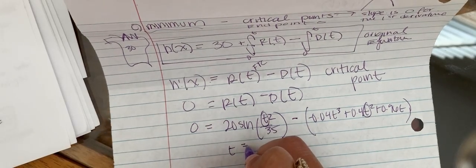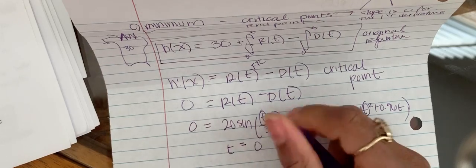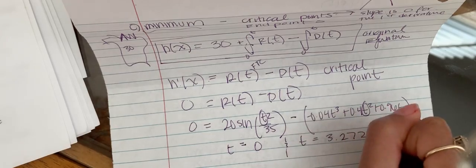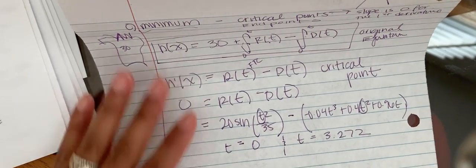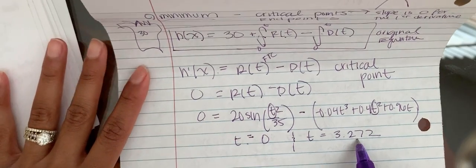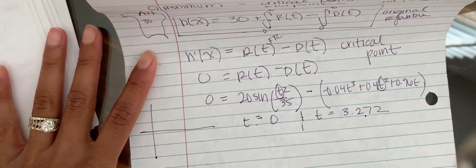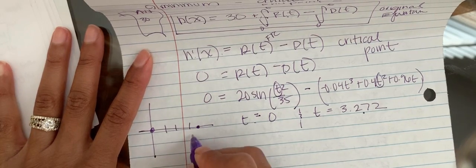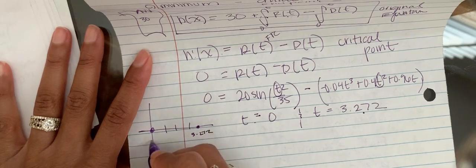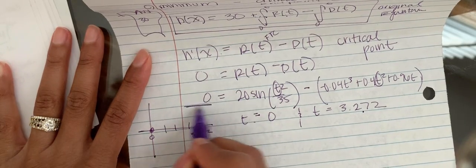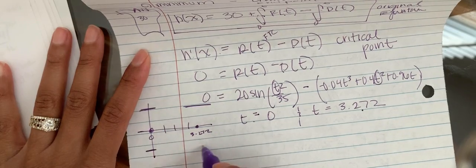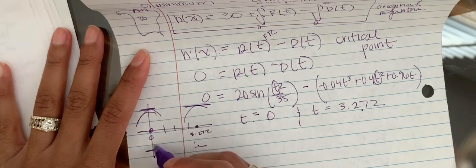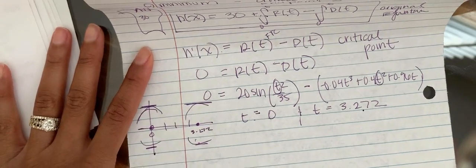Once you find this answer, t is going to be 0, and t will also be 3.272. So what does that mean? That means on the original graph, so whatever the original graph looks like, that means at 0, 1, 2, 3, let's say, and at 3.272, that's where they have some type of tangent line. I don't know if it's up here, but they have a tangent line where the slope is 0. So I don't know what it looks like, but that's what it's telling us. So it's a critical point.